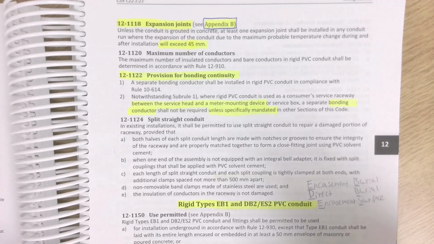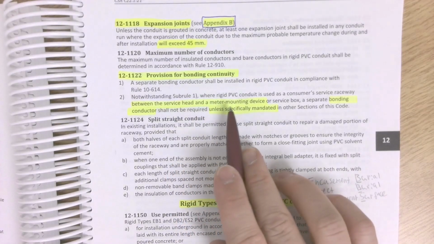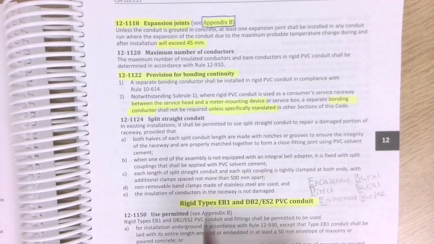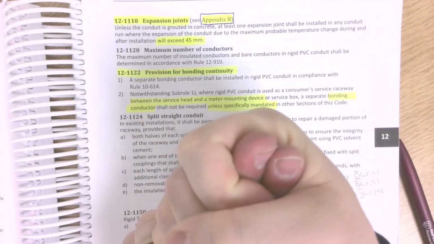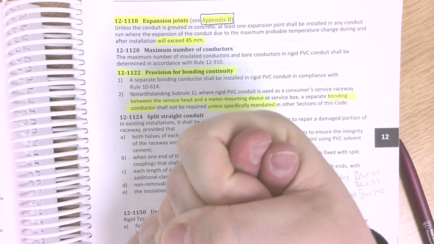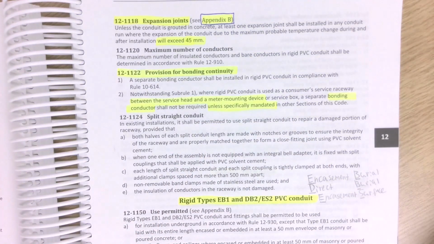So in that case, we didn't need a bond, right? We had our two live wires, and those had a concentric neutral around it, and that satisfied our service requirements.